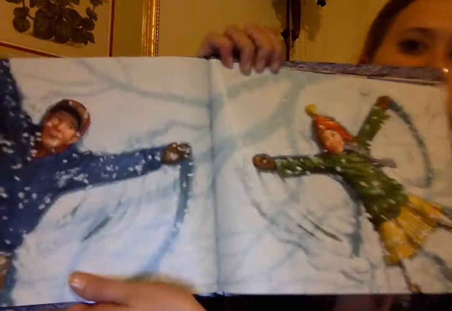And right then I would just ask, has anyone ever made a snow angel before? I know it doesn't snow much in Louisiana, but who knows, I might not be teaching in Louisiana. So I would ask if they've ever made a snow angel.